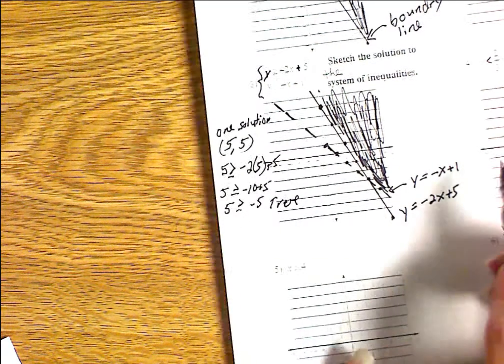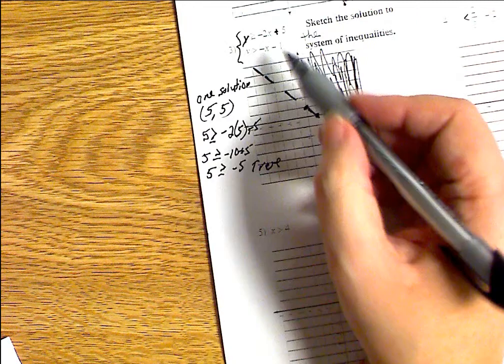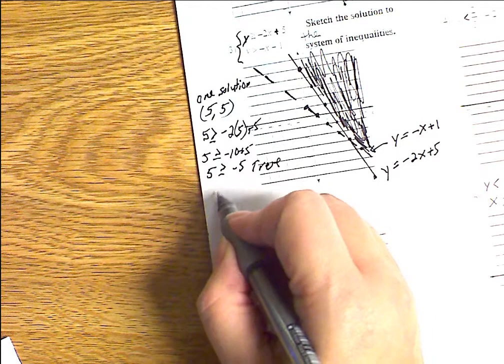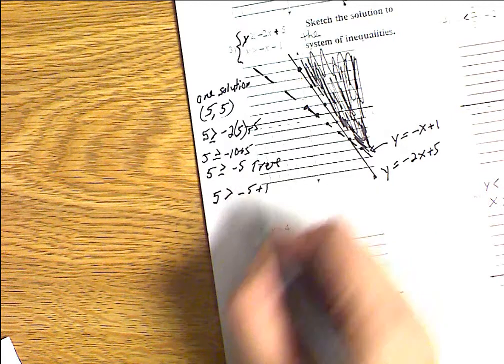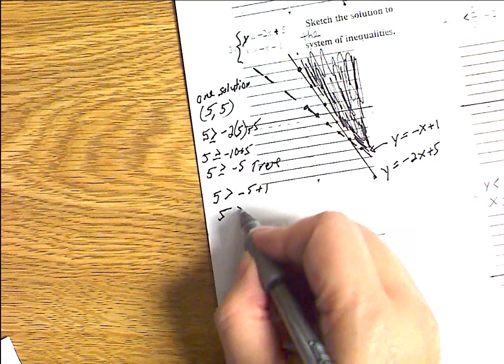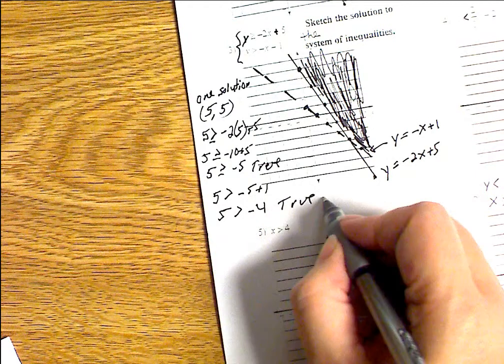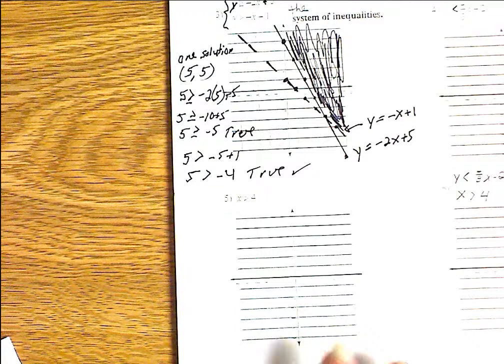It has to be true, though, in both cases, right? So we're going to try the other one. So it has to be true in this one. So we have 5 is greater than -5 plus 1. So 5 is greater than -4, which is also true. So it is a solution.